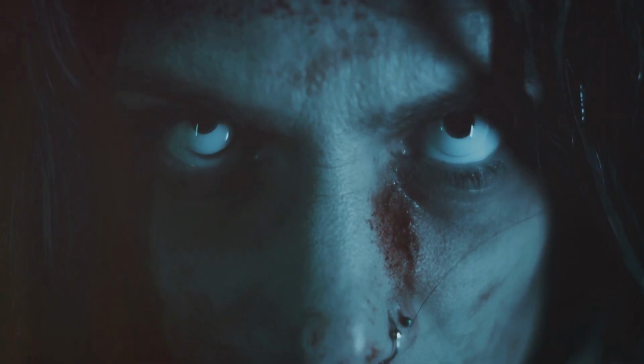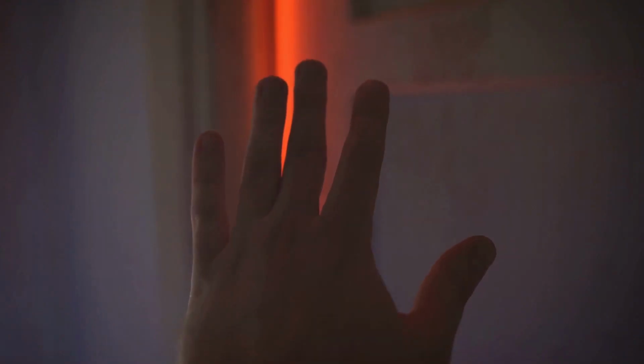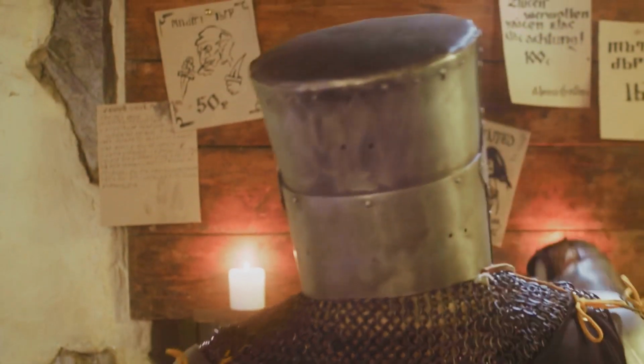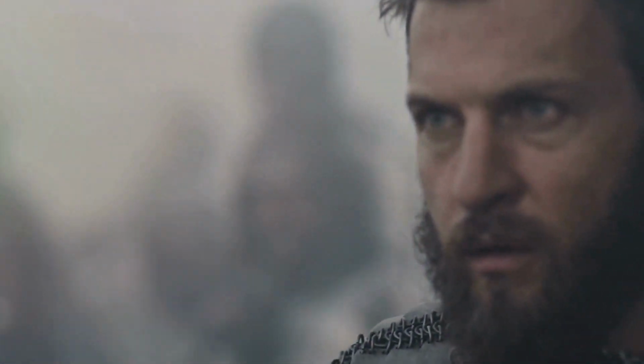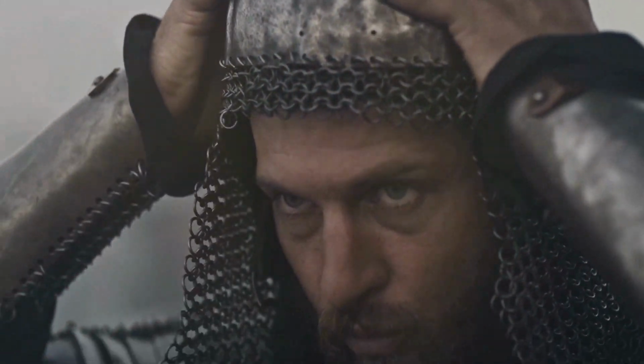The call to adventure often stirs deeply felt emotions. In many cases, the hero senses an innate urge to answer this call, though it might come accompanied by trepidation. Like Frodo, who is initially reluctant but feels the weight of responsibility, this complex reaction resonates with many who understand the struggle of choosing between comfort and duty.